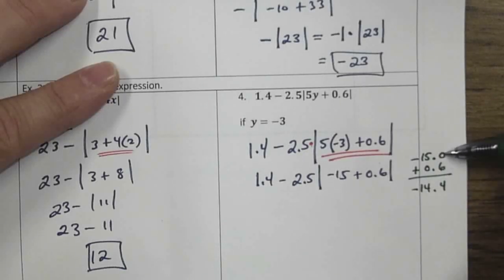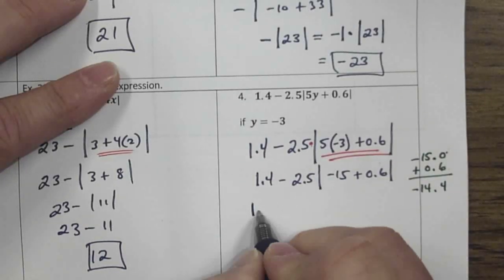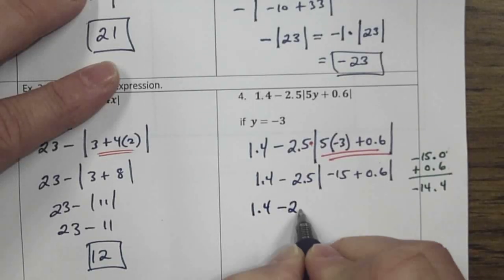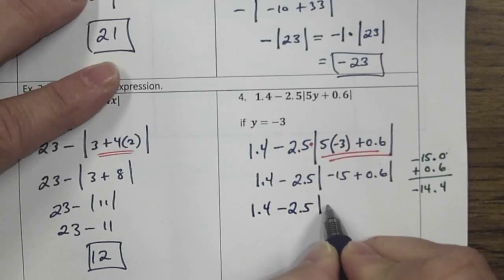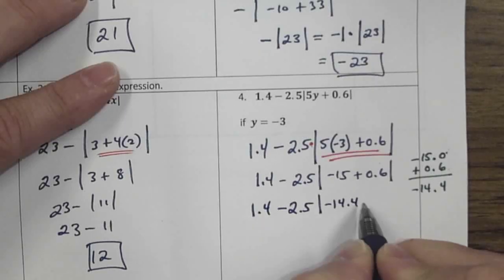Think of it this way. You owe negative 15 means you owe me $15. But you have 60 cents. So if you owe me $15, but all you have is 60 cents, and you pay me 60 cents, how much do you owe? You owe me $14.40, 40 cents. Okay? I find money works great with these things. So this is negative 14.4.